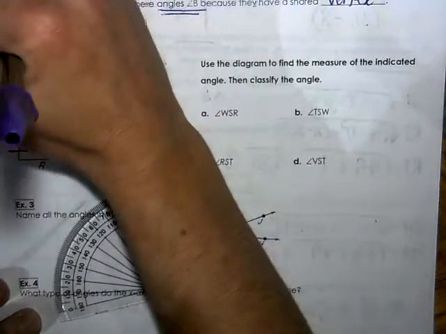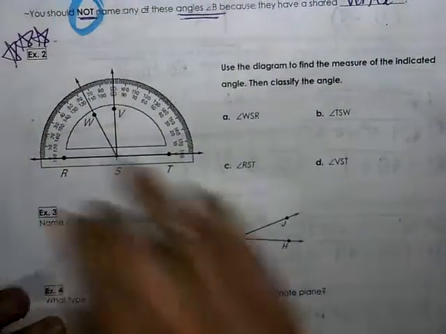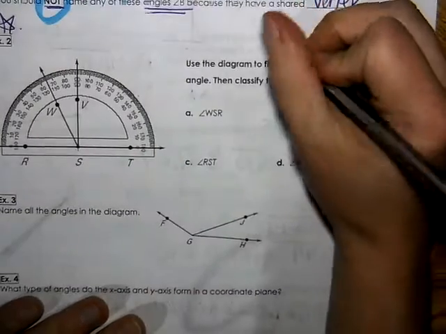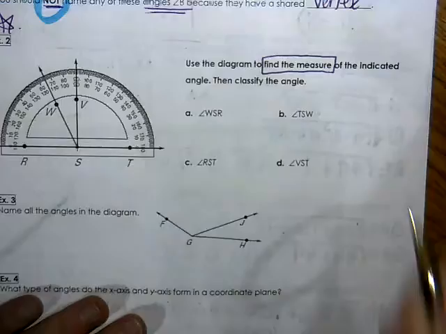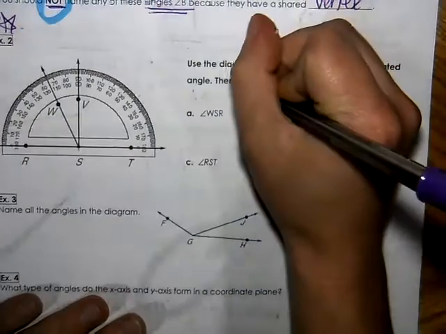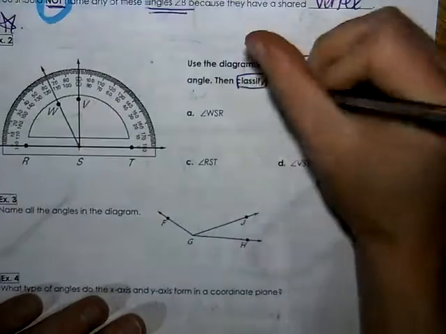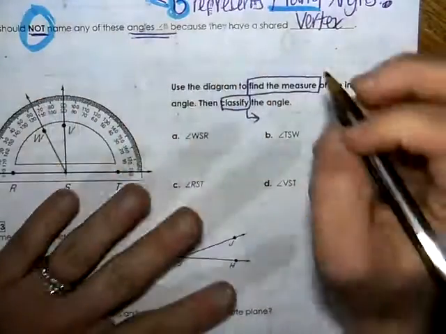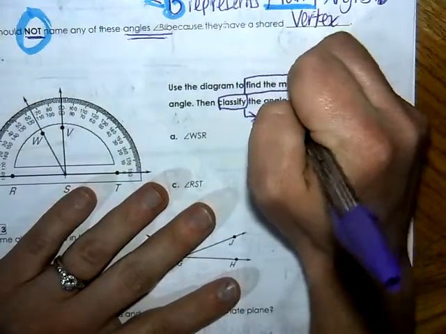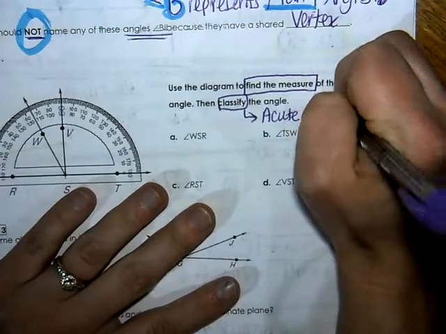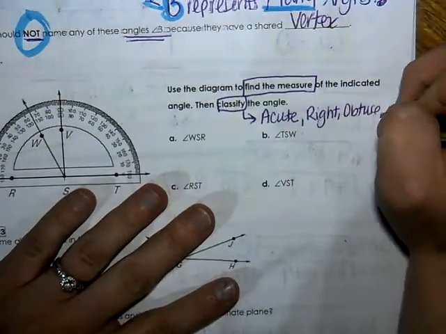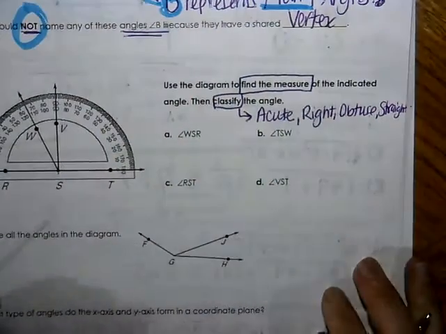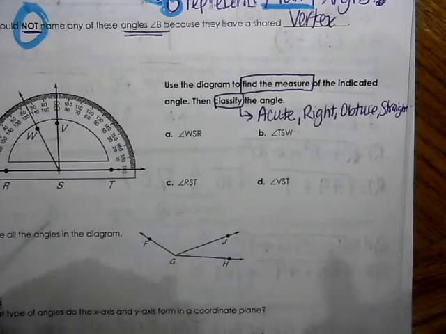This type of problem is very similar to ones that you may see on a quiz, test, or a midterm. And it says use the diagram to find the measure. So we want the actual measure of the indicated angle. And then we're going to classify the angle. Remember, classify is to put it into a category. And there are 4 different categories. They are acute angles, right angles, obtuse angles, and straight angles. So there are 4 different names: acute, right, obtuse, and straight.